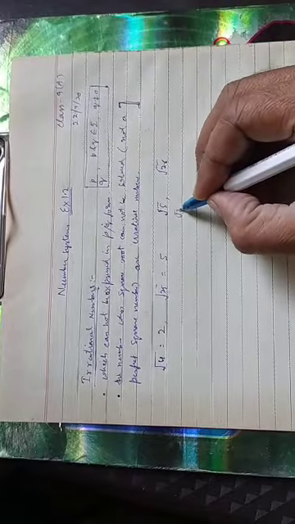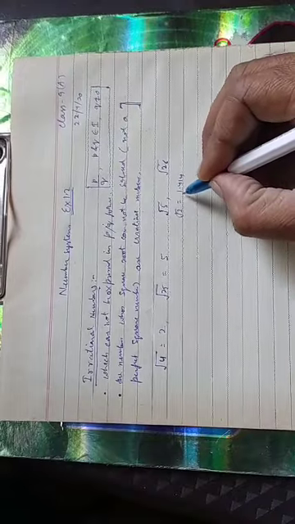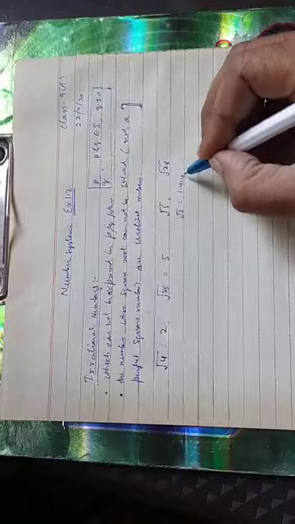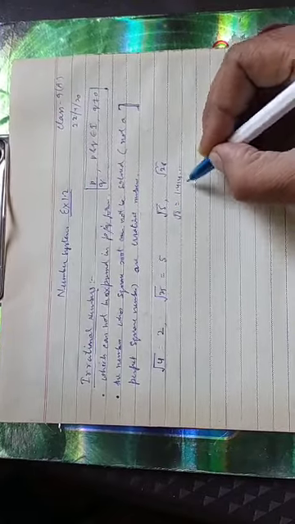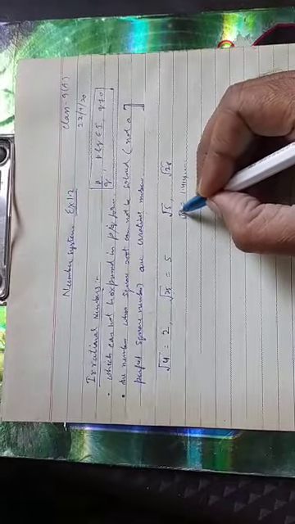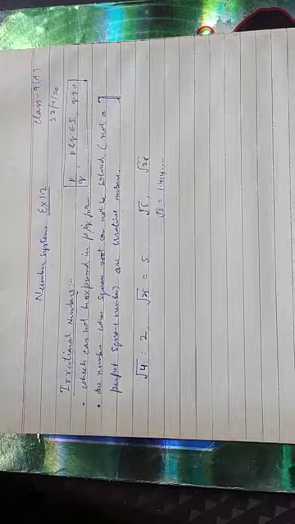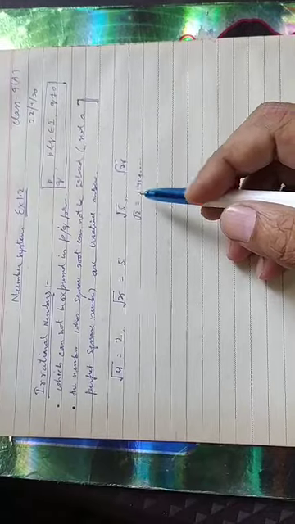Under root 2, I think you should remember, is 1.414. But it is not the end. When you find the square root, this number keeps on increasing in a different manner. So such numbers whose square root cannot be solved perfectly are the irrational numbers. The topic here is how to express these irrational numbers on the number line.